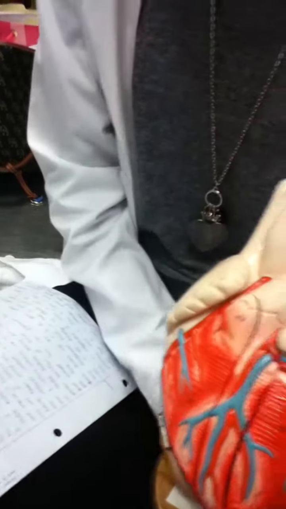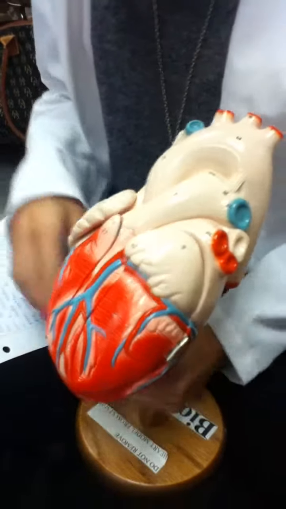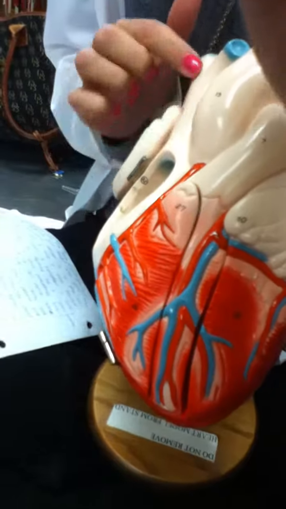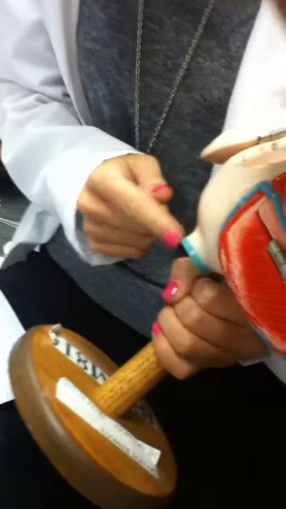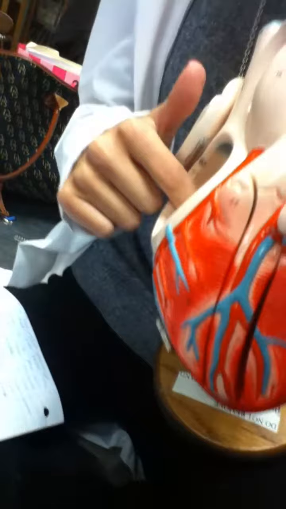Then we have three sources of deoxygenated blood. This right here is the superior vena cava. This is the inferior vena cava. And right in here is the coronary sinus.